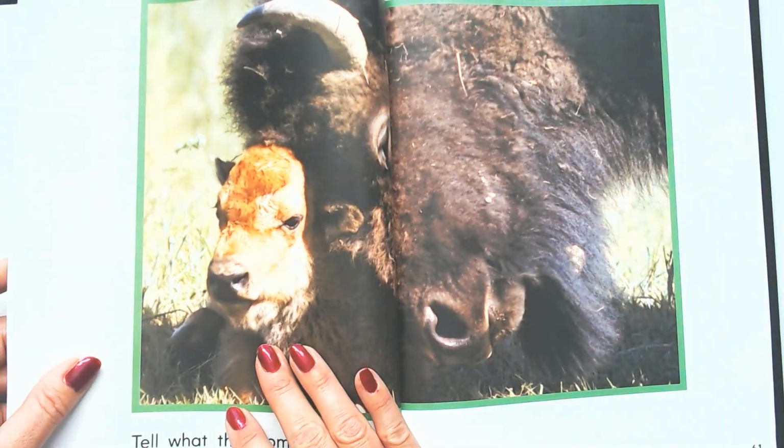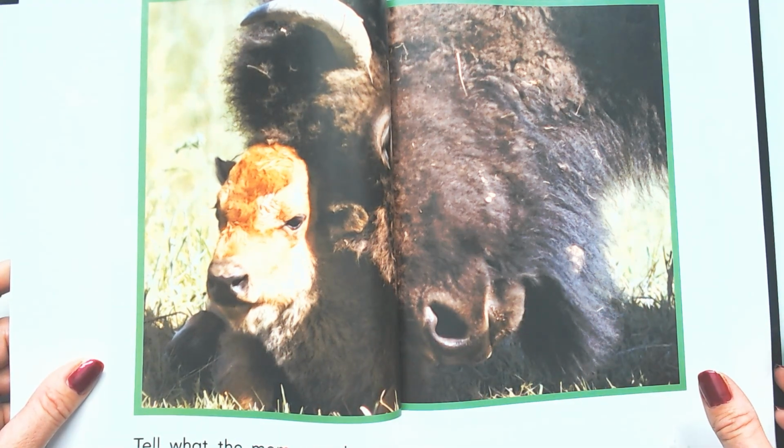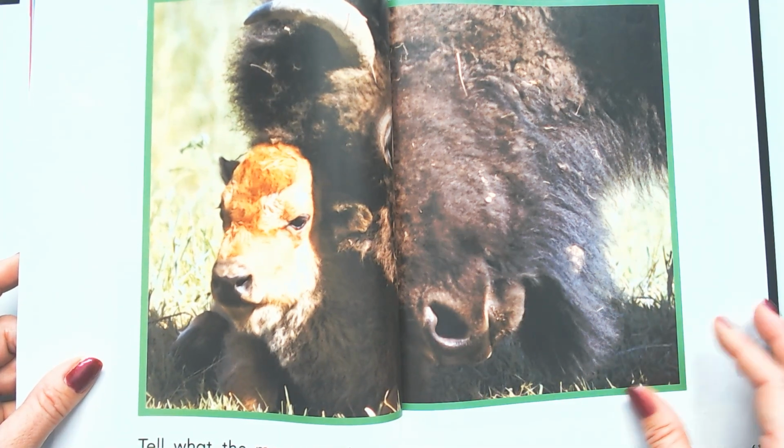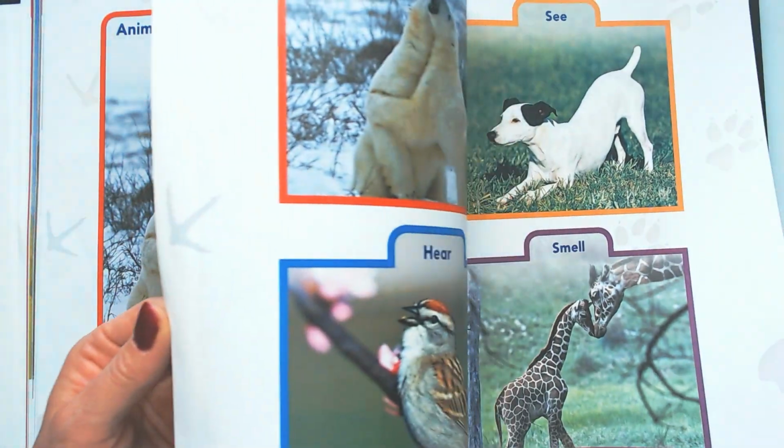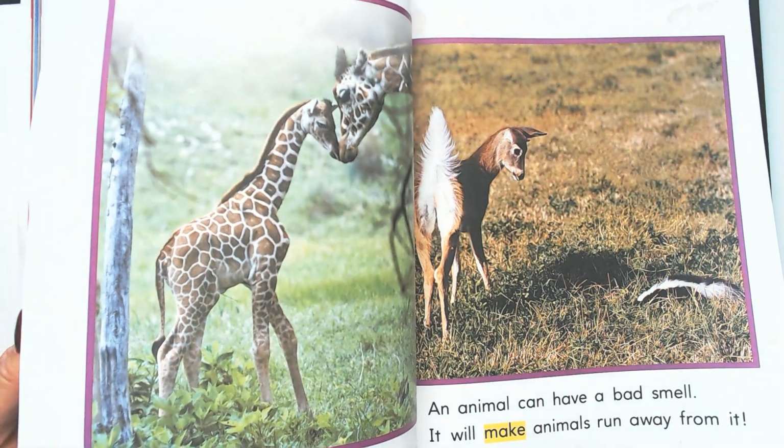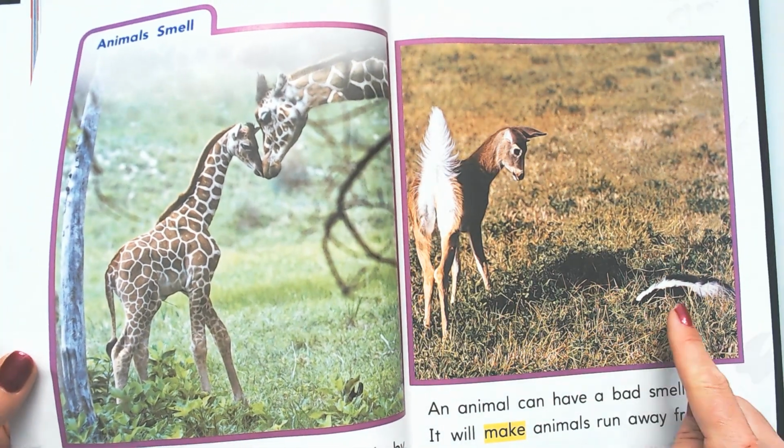Okay. So, which animal's bad smell makes the other animals run away? Is it a skunk, a frog, or a ladybug? It's a skunk.